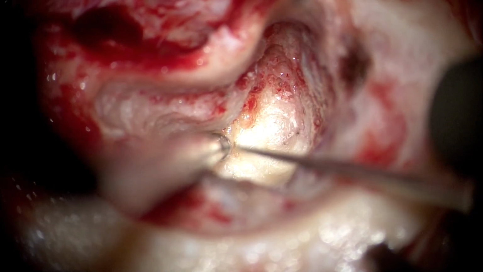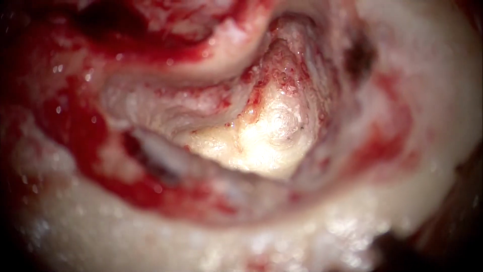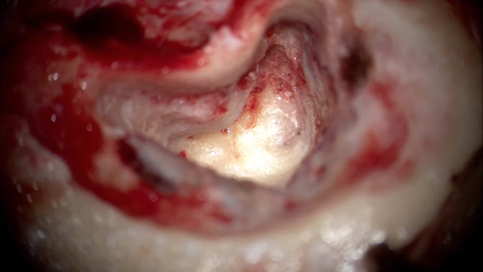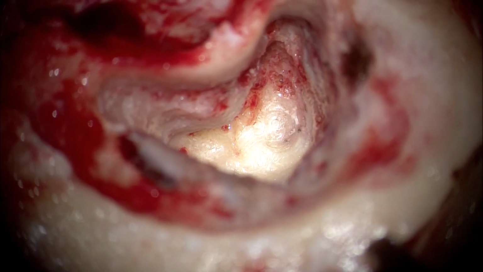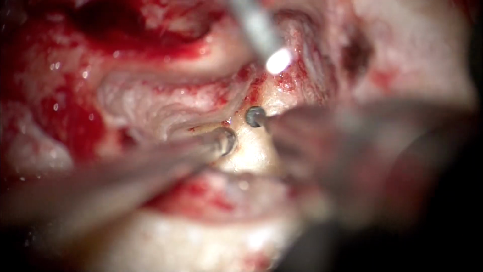So we could use a cotton ball as well, or use the same right angle pick to scrape out all the neuroepithelium. And once done, that finishes our labyrinthectomy procedure.